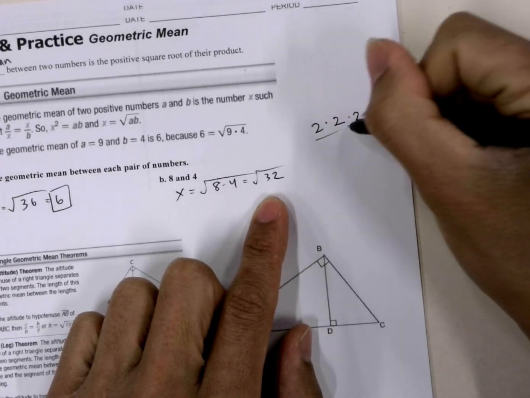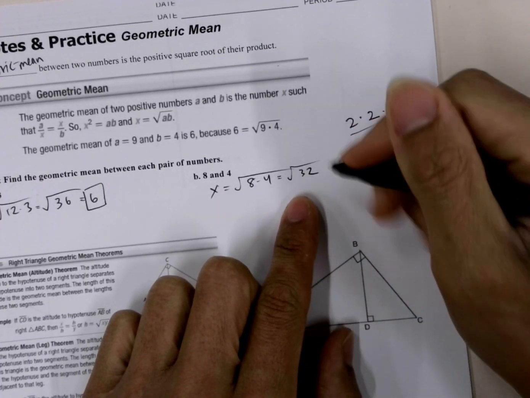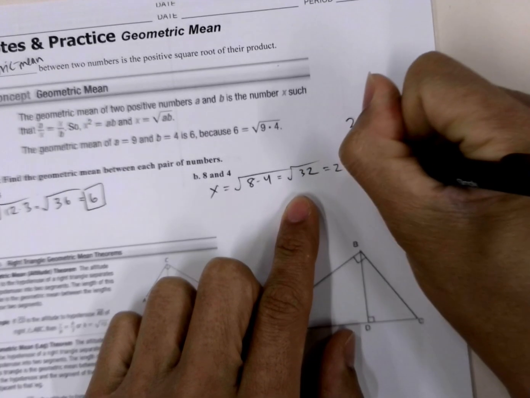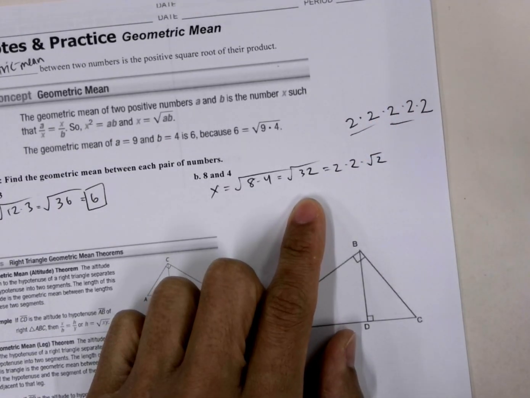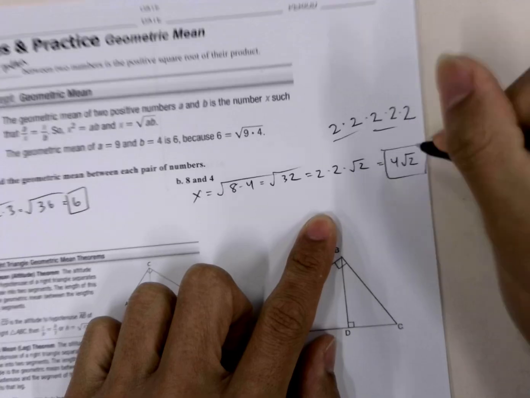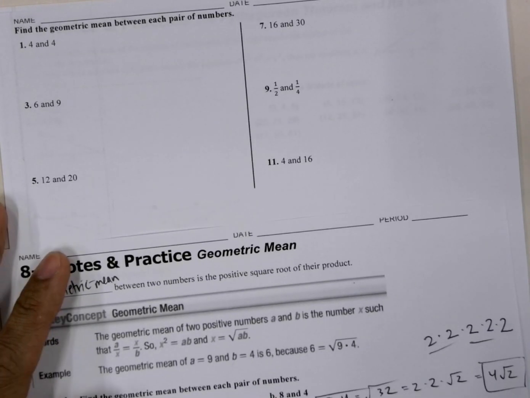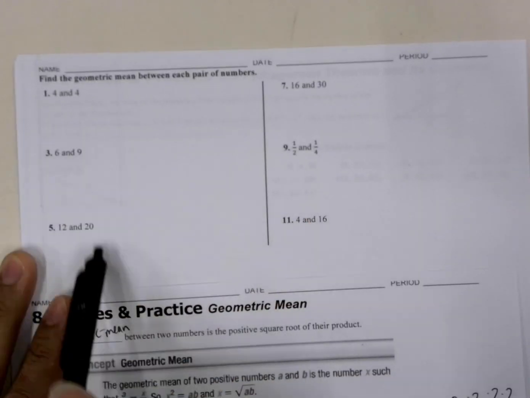So then 2 2's are going to come out. So this is going to be equal to 2 times the square root of 2. And then that simplifies down to 4 square root 2. Yep. And that's our geometric mean. And then you're going to be asked to solve these problems here and find the geometric mean between these pairs of numbers.